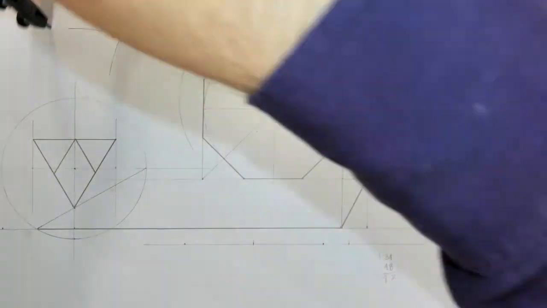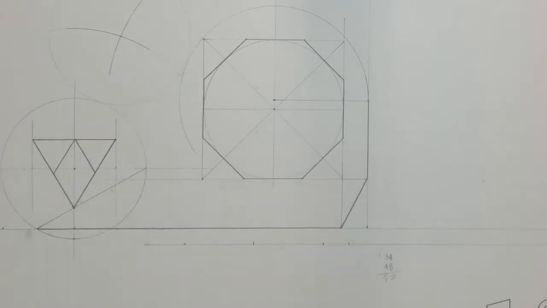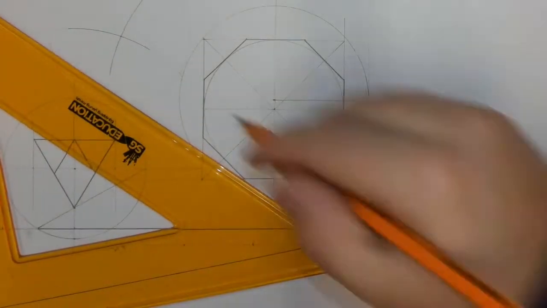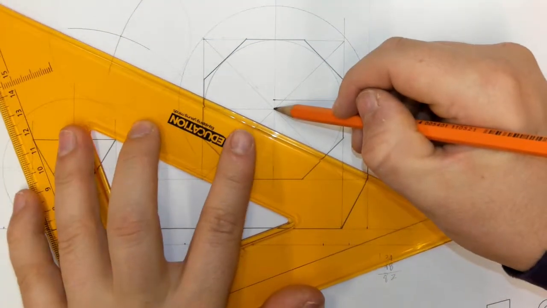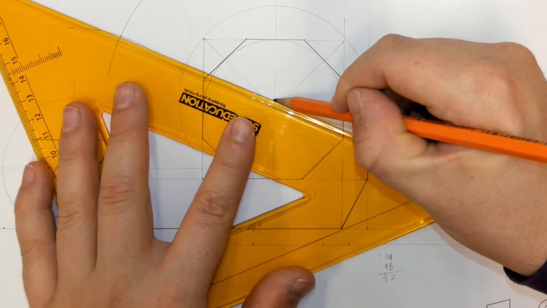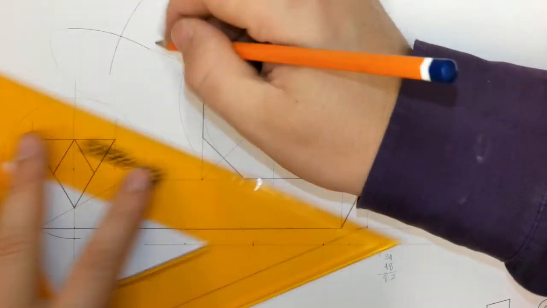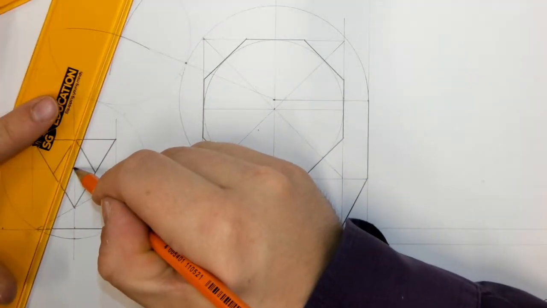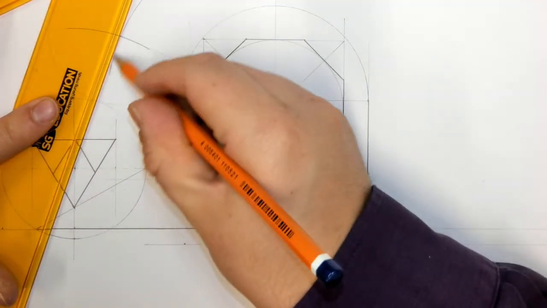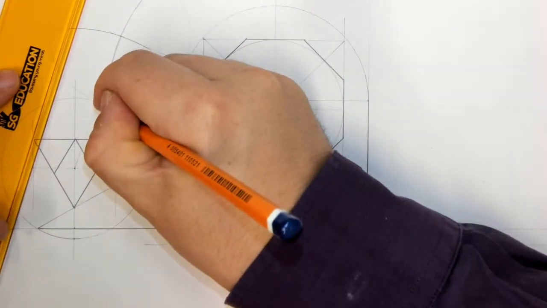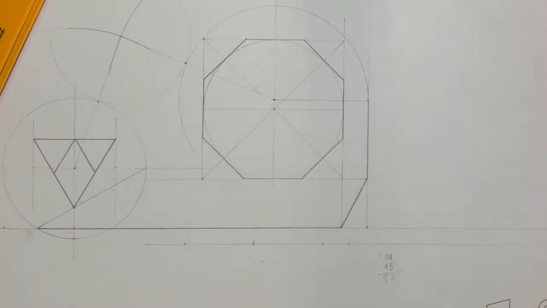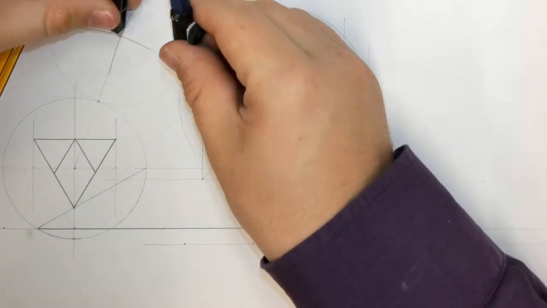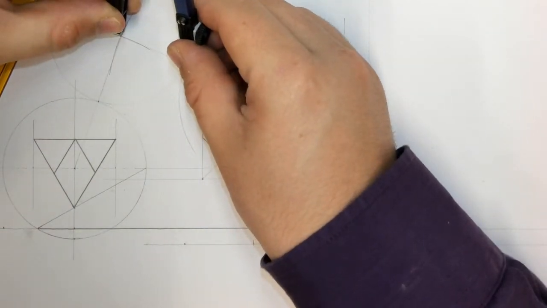So I'll do it lightly. Okay, now a tiny bit off there. So I'm joining the centers to find the respective point of contact. Now we can heavy in the relevant portions.